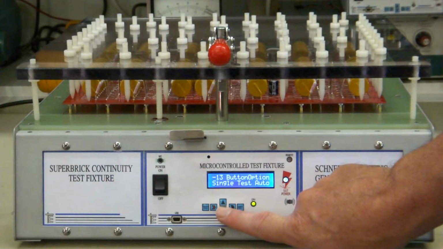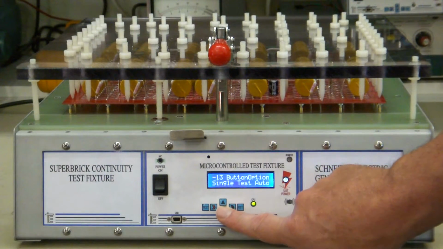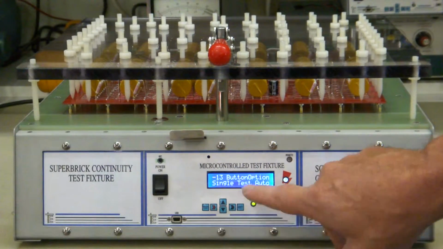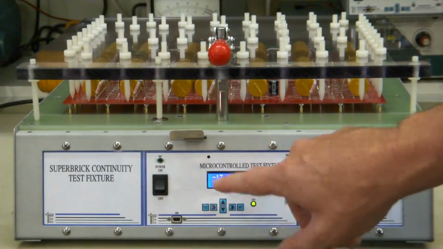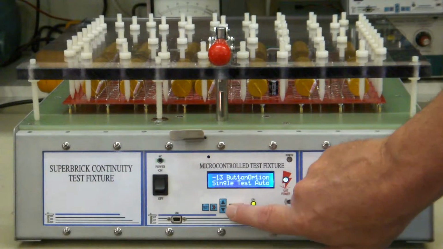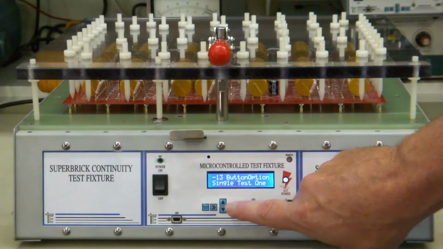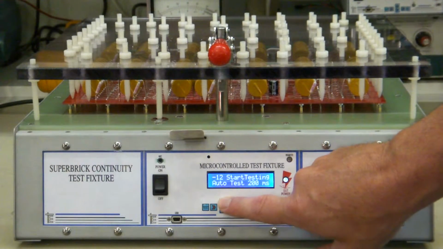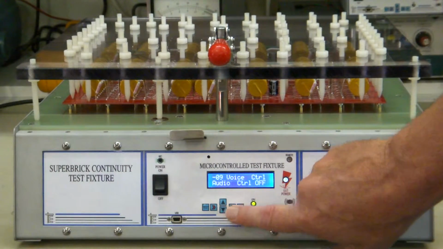The next one down is single test auto. Now I'm going to get back to the voice test with this. When you press this button, you scroll up to a test, you press this button, it automatically completes the test. Now if you set this to 1, it'll just do one test when you press this button. So now let's set that to 1, and then let's set the voice on, audio control on.